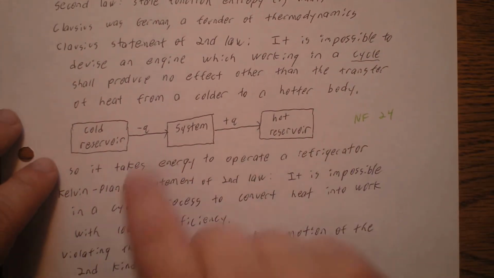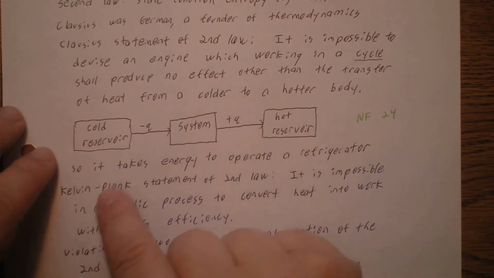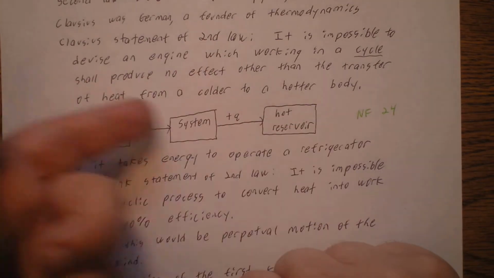So that's why if you want to take a cold reservoir and make it even colder, like what a refrigerator does, it actually takes energy to operate. You actually have to use energy to pump the heat that way.